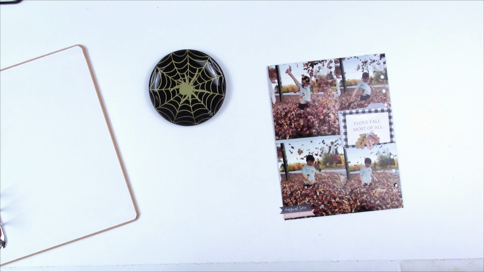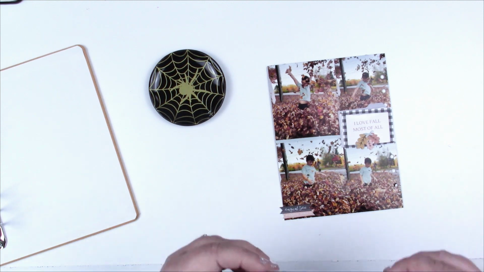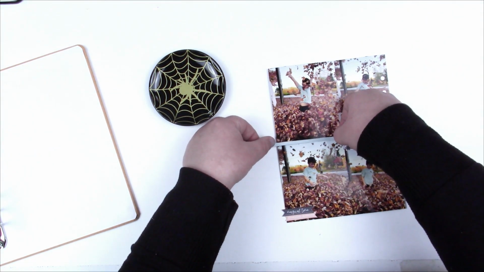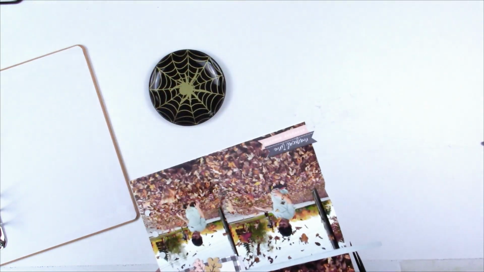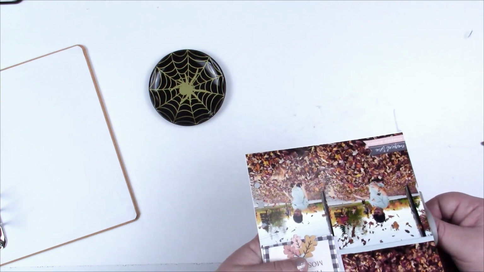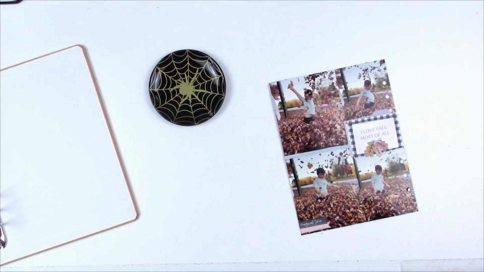So anyways, we're putting on the final touch here, that little strip of ribbon type embellishment on the top, and that really finishes off this layout. And so we've added in that textural element through the paper embellishments, and I just think this came out so cute. I love those photos. He was having so much fun.